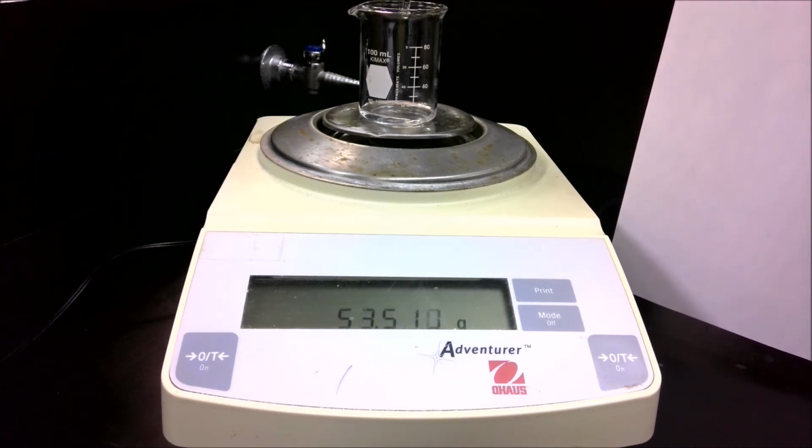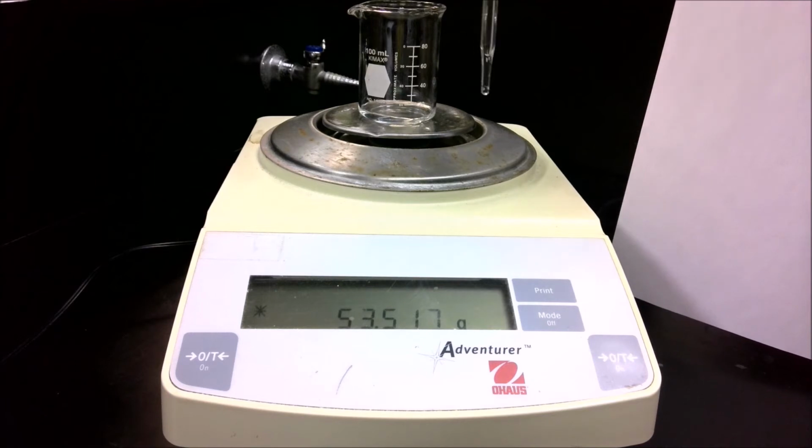Again, like I did in the pipette video, I'll touch the tip of the pipette to the inside of the beaker to get a little drop hanging off the end. But I'm not going to worry about the last little bit of liquid that's hanging at the bottom of the pipette.